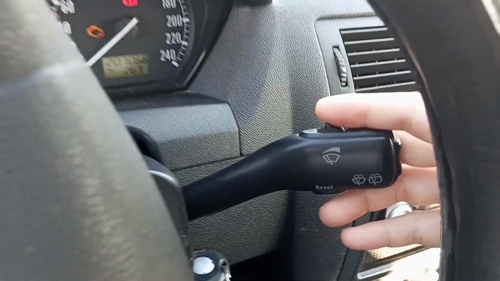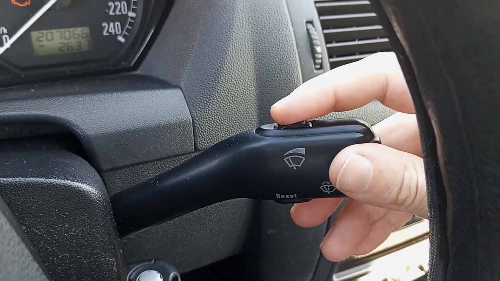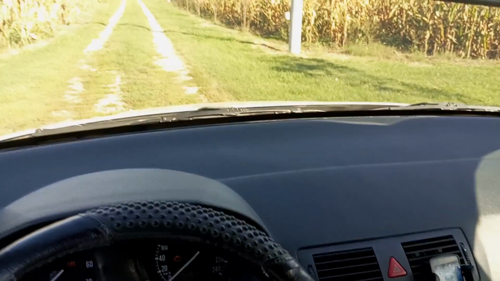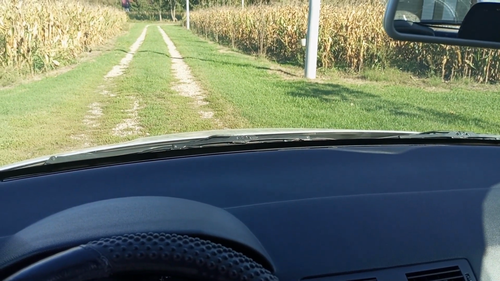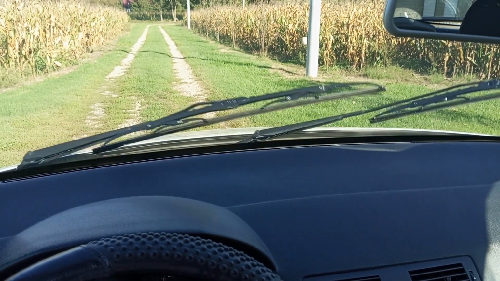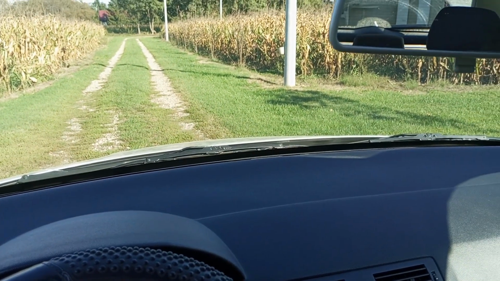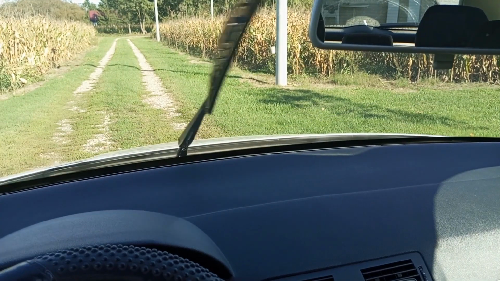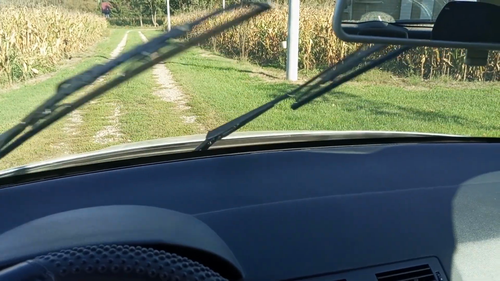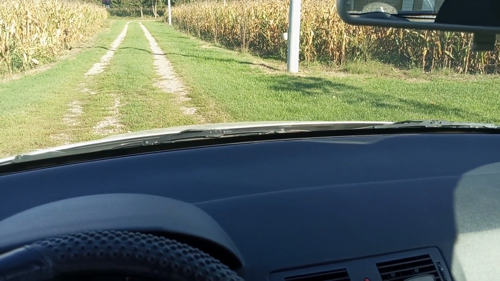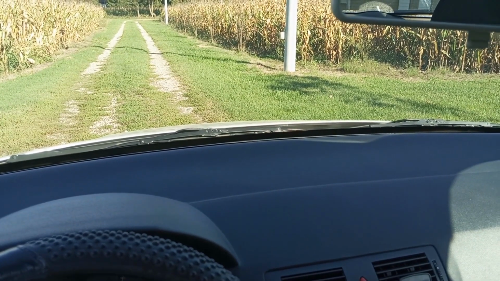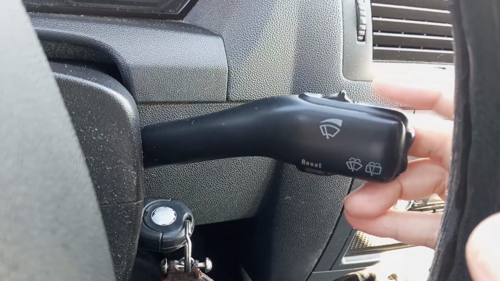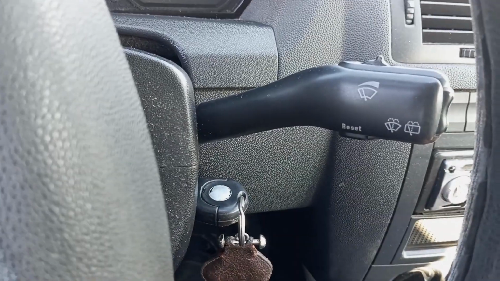And then to spare some of your time, we'll go to the maximum setting, and as you can see, the interval is much shorter. There it is. And there you have it. This is in case of some more serious rainfall, but you don't need the full speed. When you want to turn it off, just put the stock in the off position.